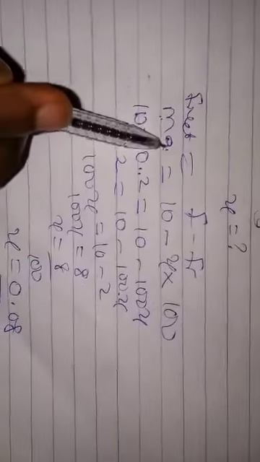So the only difference is that your A will no longer be 0. The value of your A that you're given, just slot it in. So that will get you your answer. Yes. Let's take another question now. So this is the next question.